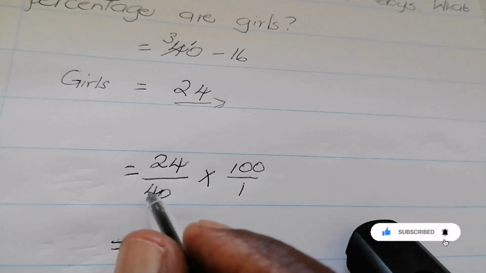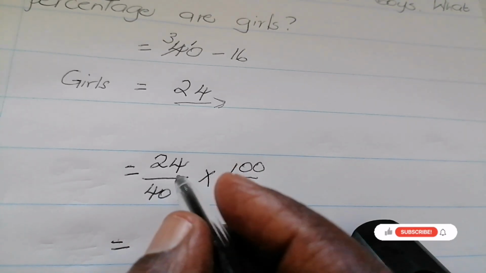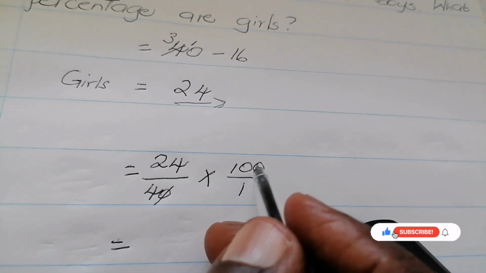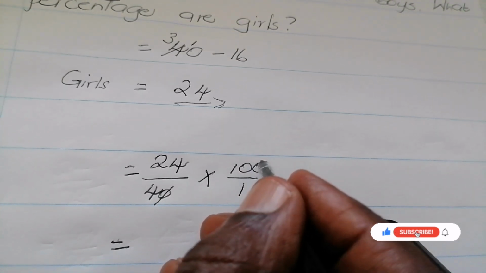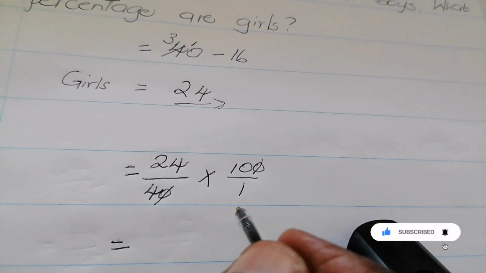so 40 goes into 4 how many times? 4 times. Then it goes into 100 how many times? 10 times.